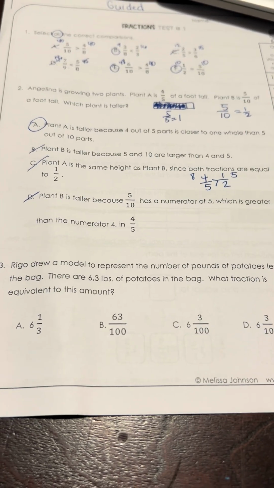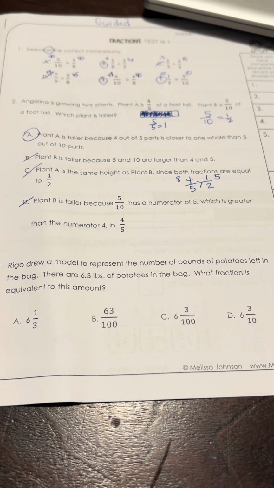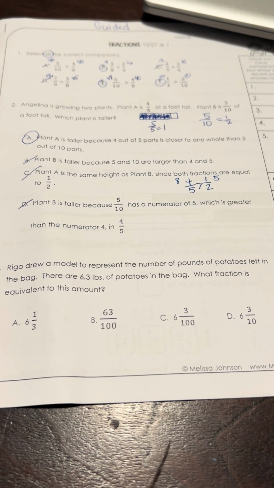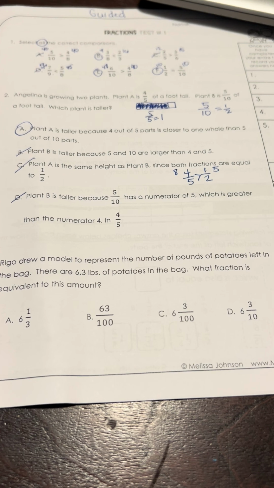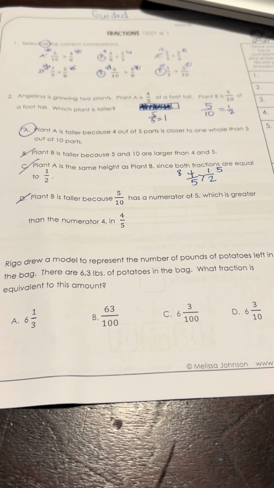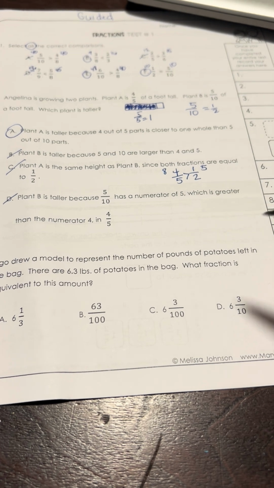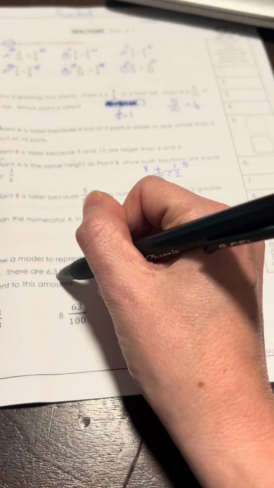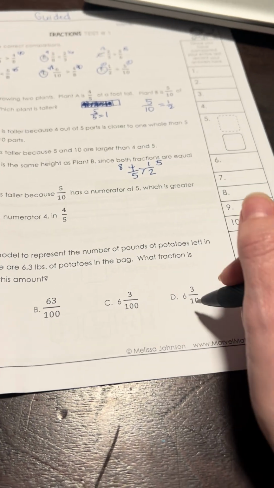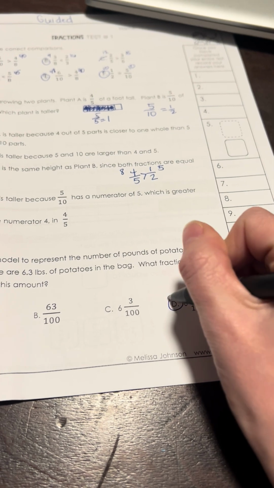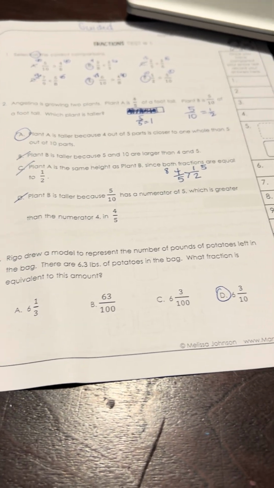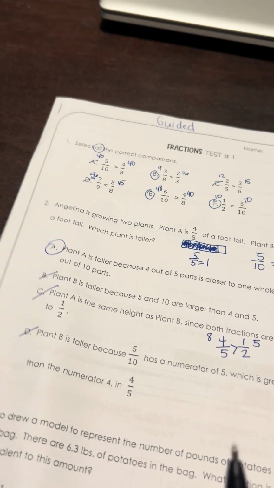Number 3 says Rigo drew a model to represent the number of pounds of potatoes left in the bag. There are 6 3/10 pounds of potatoes in the bag. What fraction is equivalent to 6 3/10? Okay, so remember this is tenths because it's one place after the decimal. So 6 3/10 is D. Okay, let's turn to the next page.